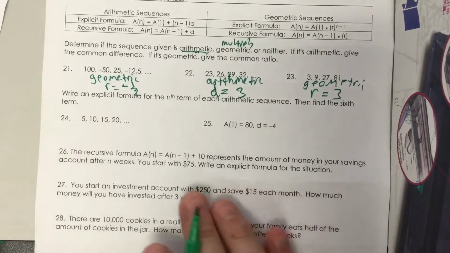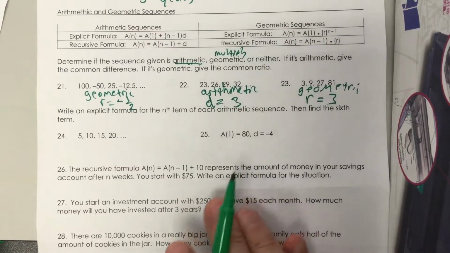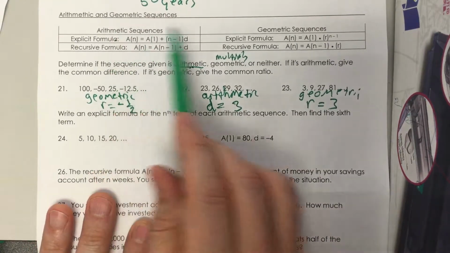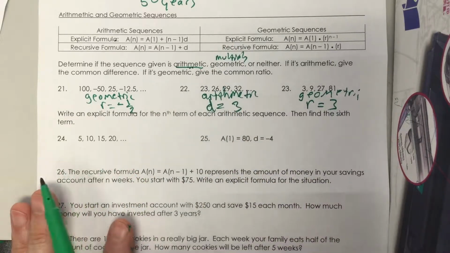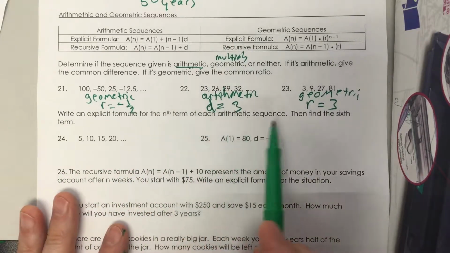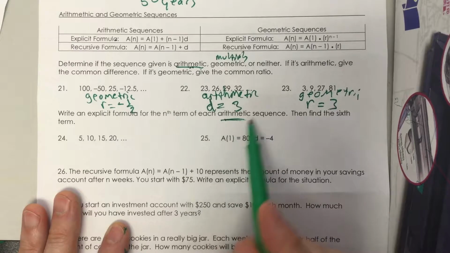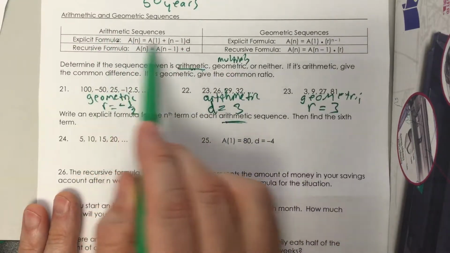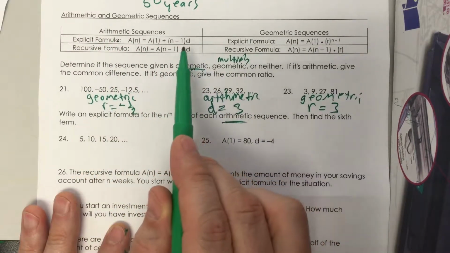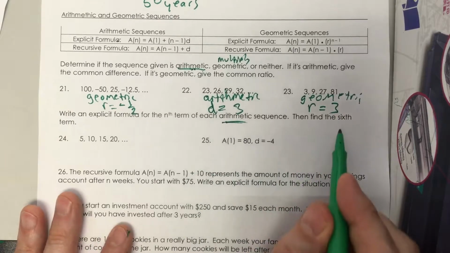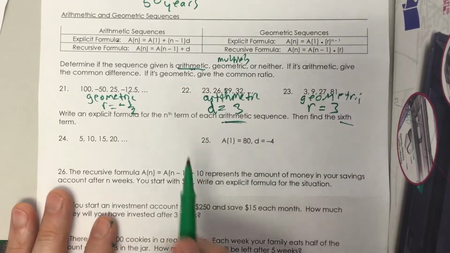Okay, now they want us to write a formula. Write an explicit formula. That's going to be one of these. For the nth term of each arithmetic sequence. Now we know it's arithmetic, so I know I'm looking at this formula. I'm looking for one of those. I got to make one. Then find the 6th term. Okay, so what is it?